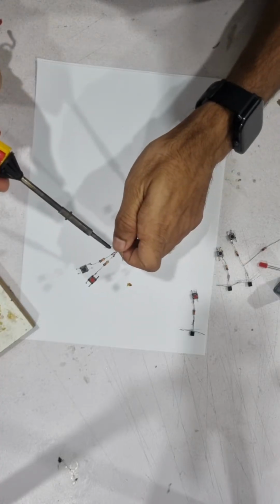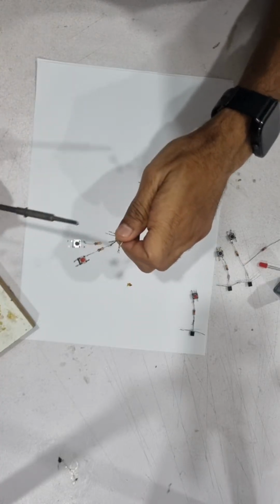One side has been done, the other side I will just secure.